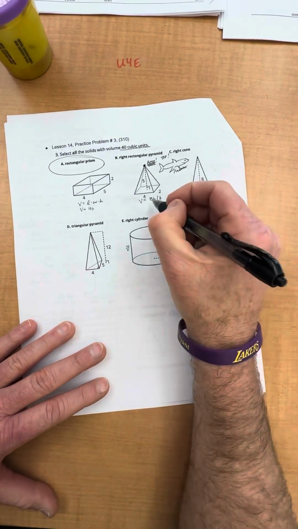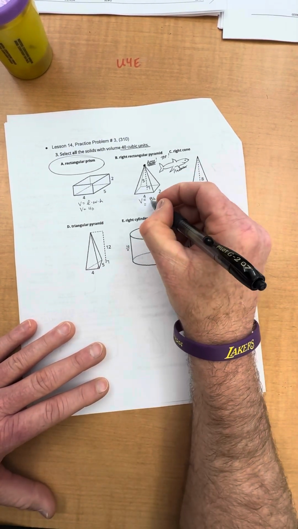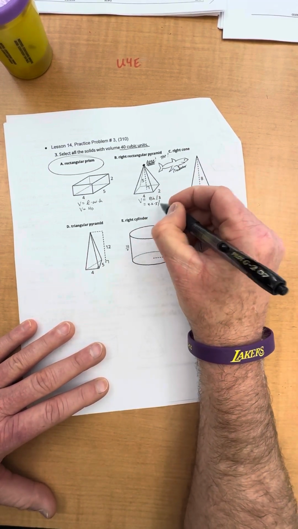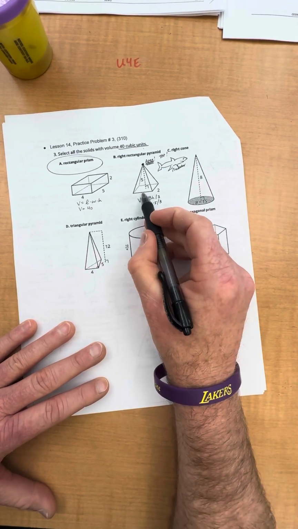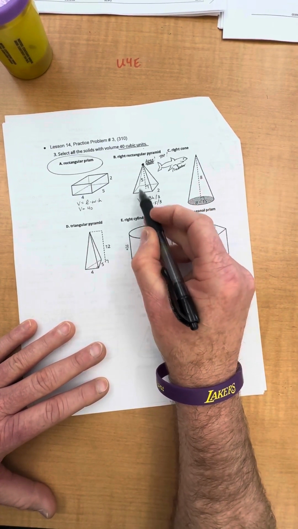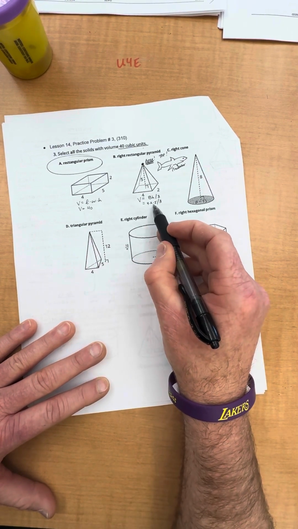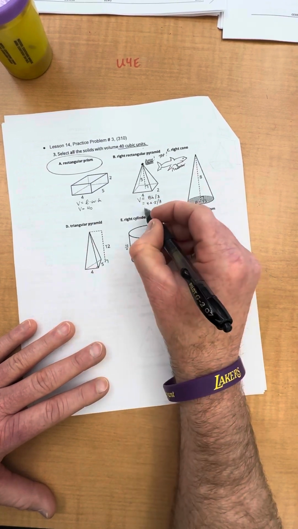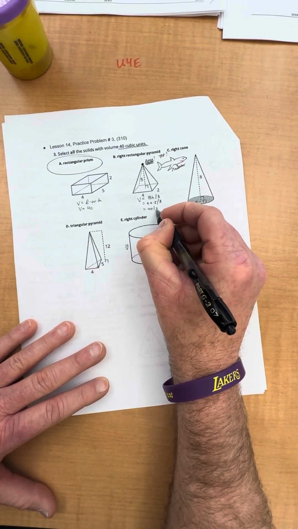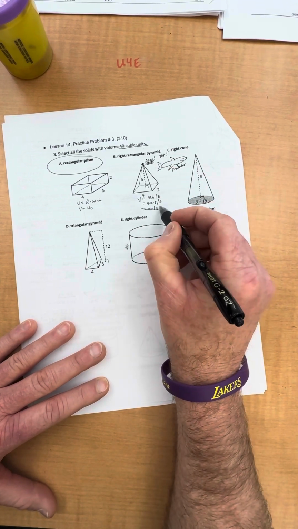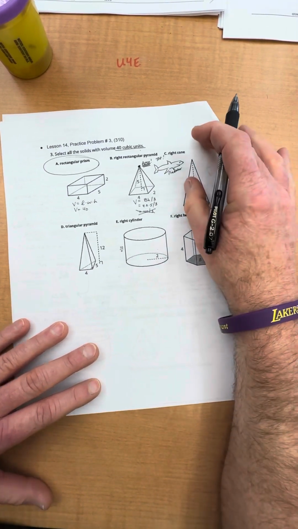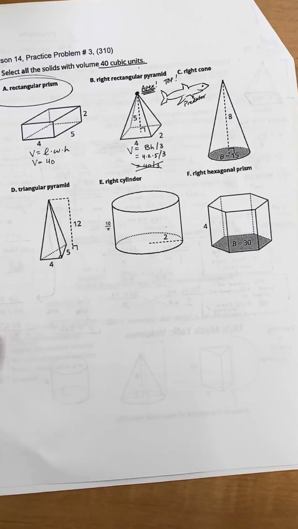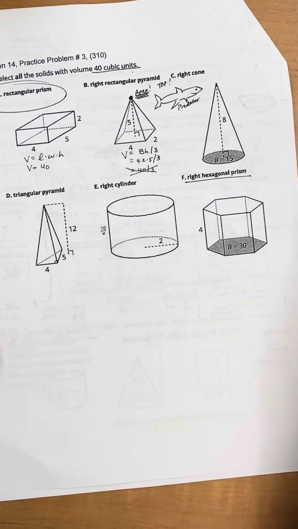All right, so the base is 4 times 2. The height is 5, and then you got to divide that by 3. Base, 4 times 2, it's a rectangle. Height is 5. So 4 times 2 times 5 divided by 3. We all know 4 times 2 times 5 is 40. So this one's going to be 40 divided by 3. So this is no-go. That's not 40. Right? Okay, let me zoom in again. I zoomed out. I forgot to zoom back in. Little things, Fisher.